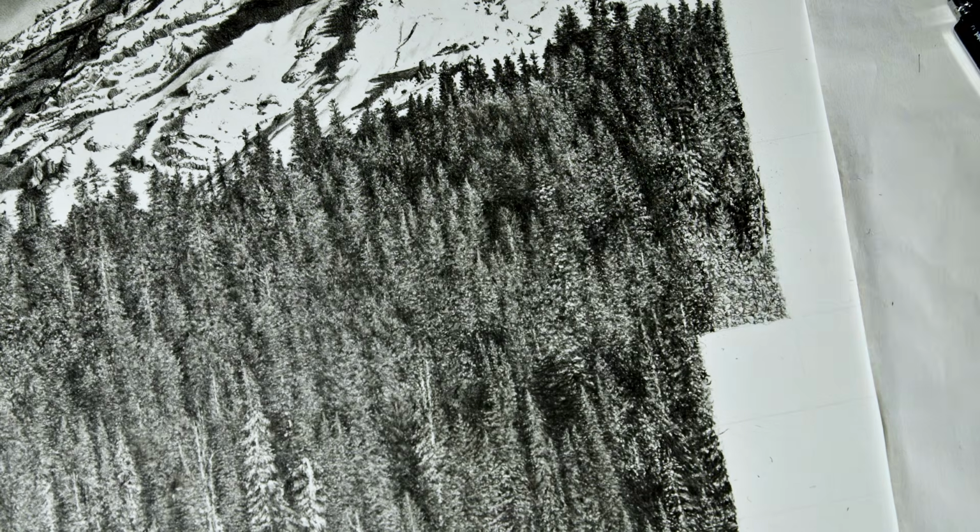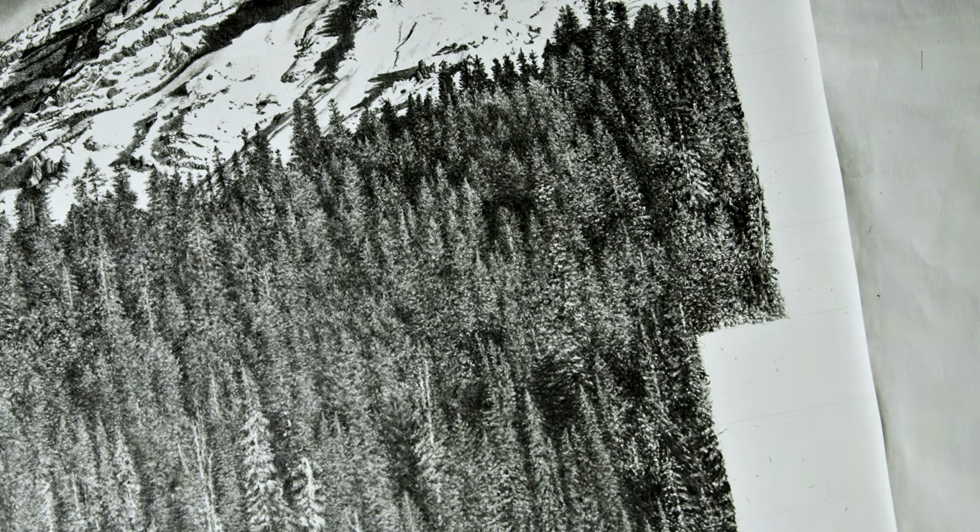Contrast is the language of clarity in your drawing. As you get better at drawing, honing your ability to see and develop contrast is crucial.